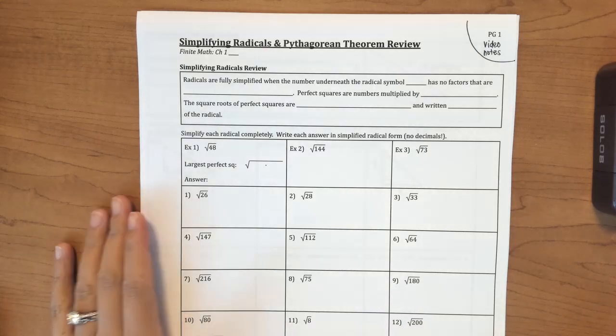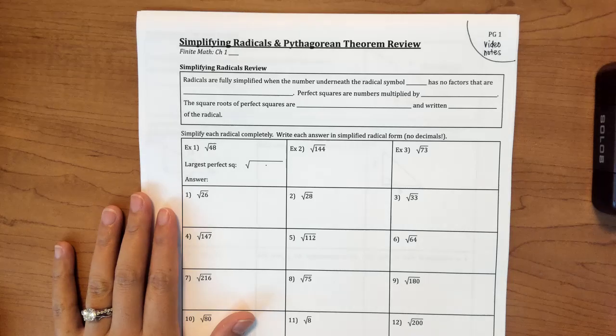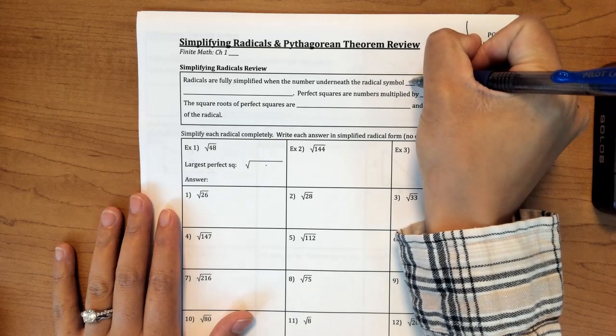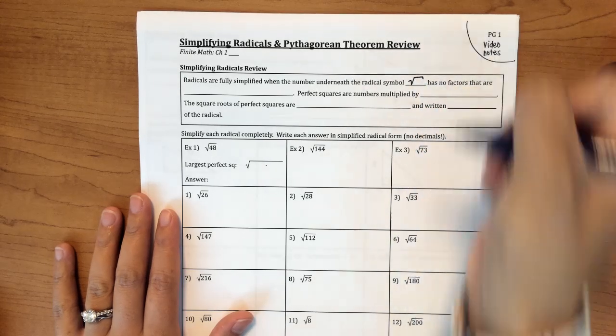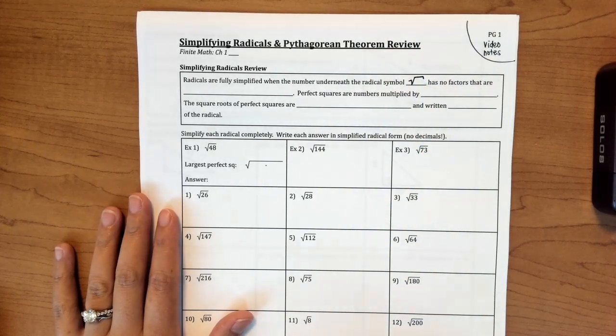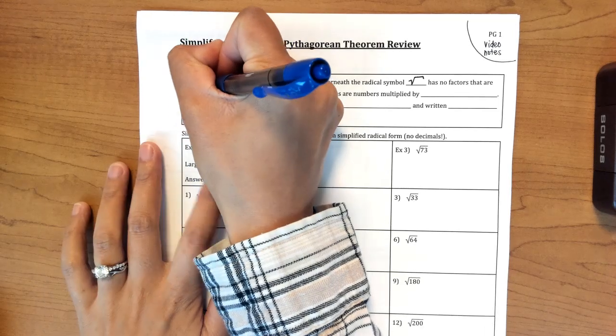So the first thing we want to review is simplifying radicals. Radicals are fully simplified when the number underneath the radical symbol has no factors that are perfect squares.